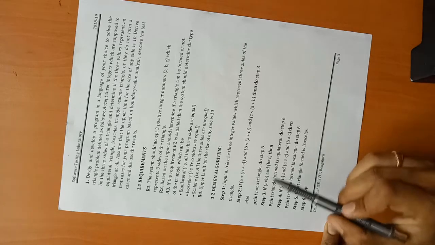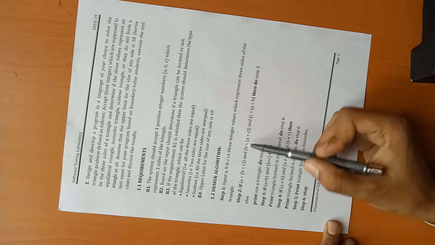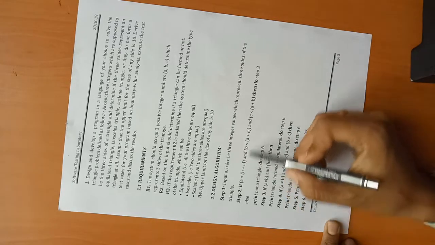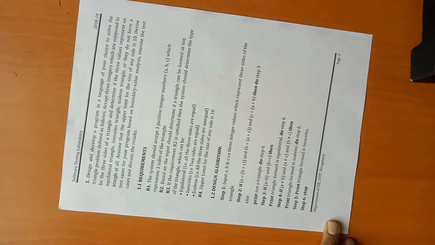Then if the condition doesn't hold, that is, if any one of the conditions, either A < B + C or B < A + C or C < A + B, does not hold good, we can say that it is not a triangle.